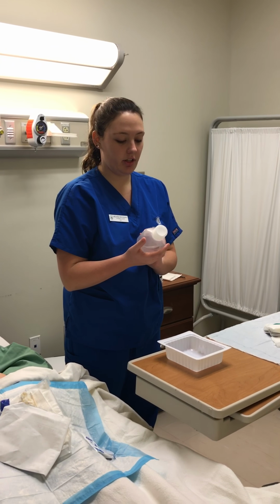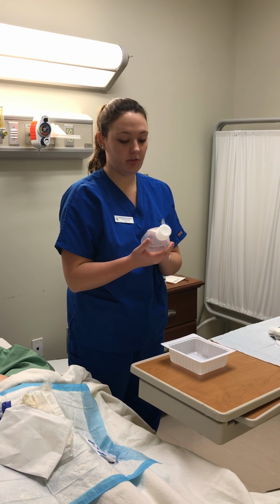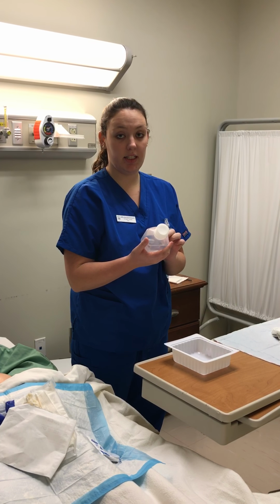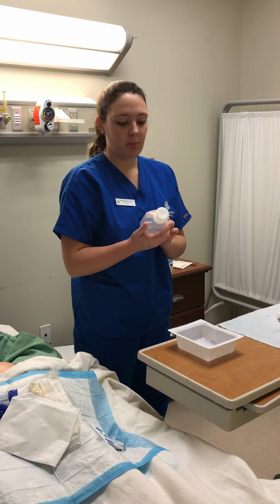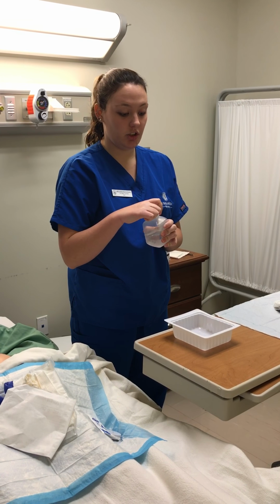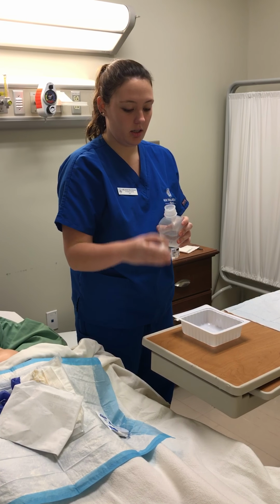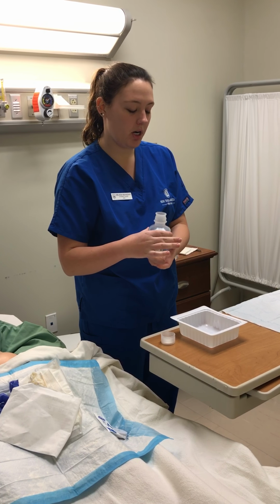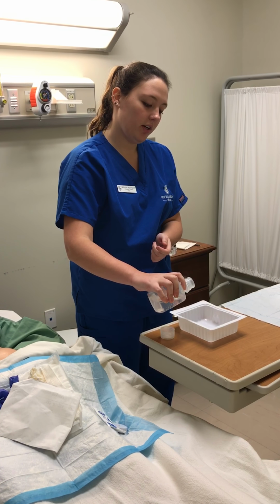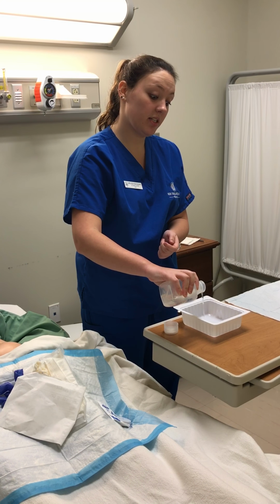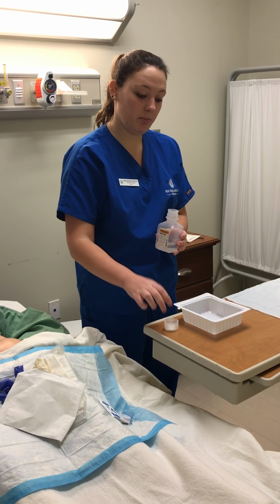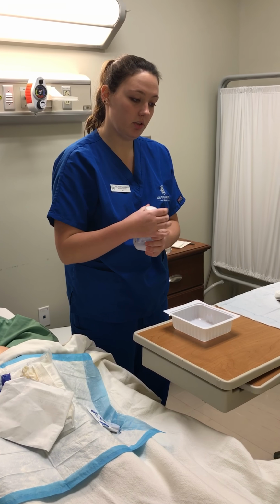I'm going to make sure that if it's not opened, I look to see when the expiration date is and when it was opened. And I also want to lip it before pouring anything in. But since this one hasn't been opened, I can just pour straight from the bottle. I'm going to pour about 4 to 5 inches above, being careful not to splash my sterile field, because that would be a breakage of sterility.